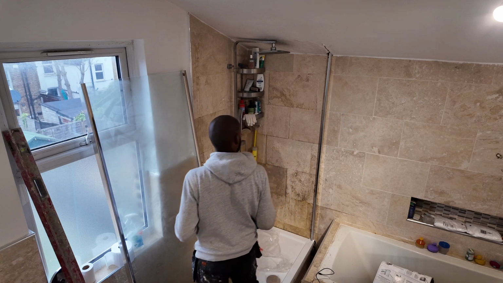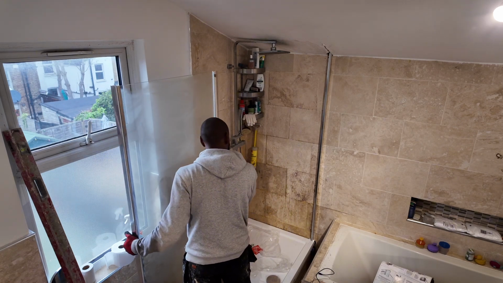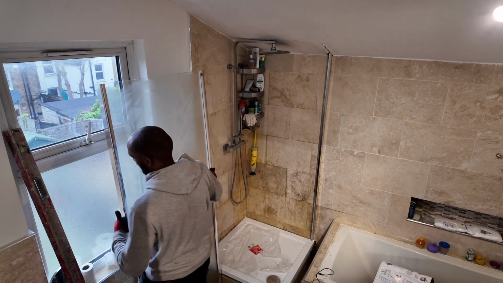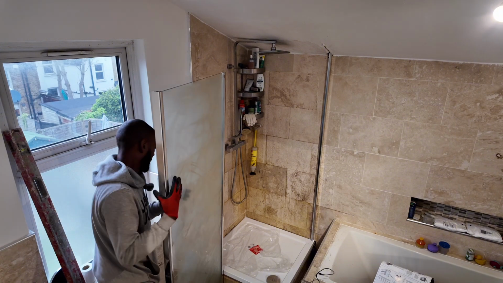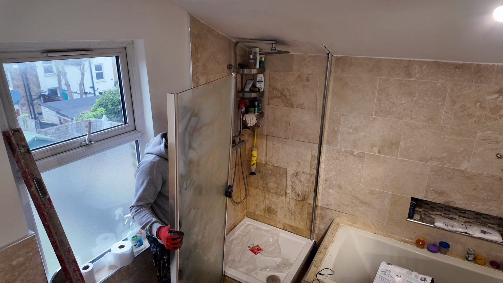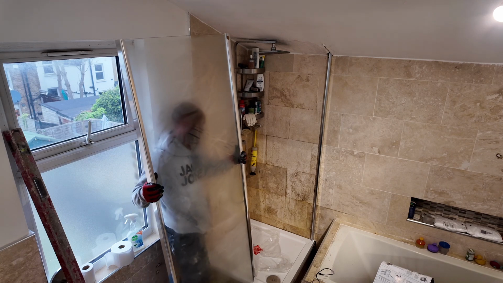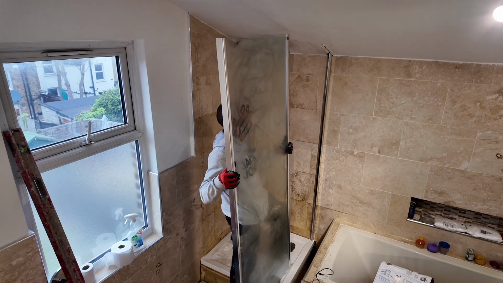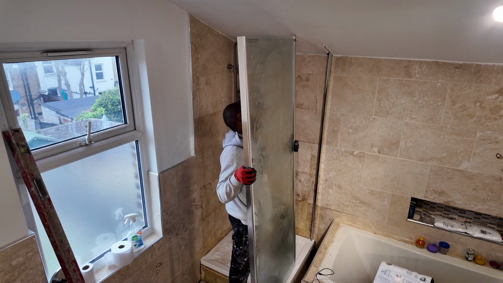We sort of test fit this. This is going to go... this is going to be the tricky one to get inside here.